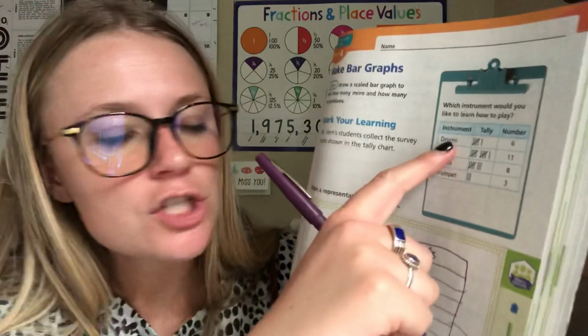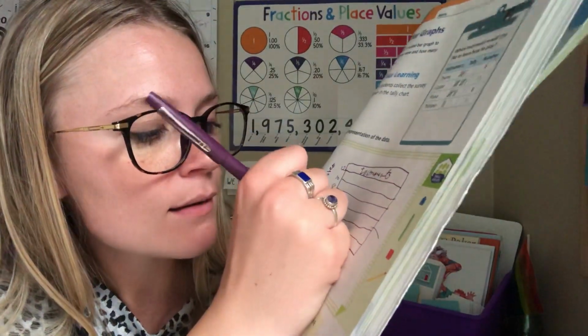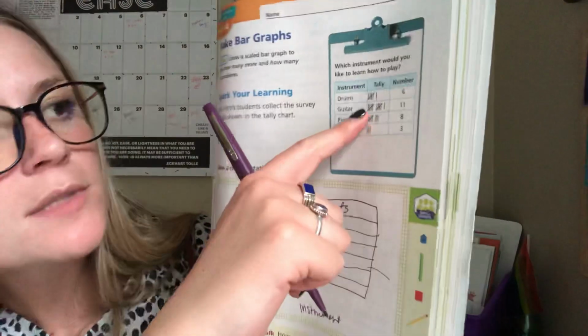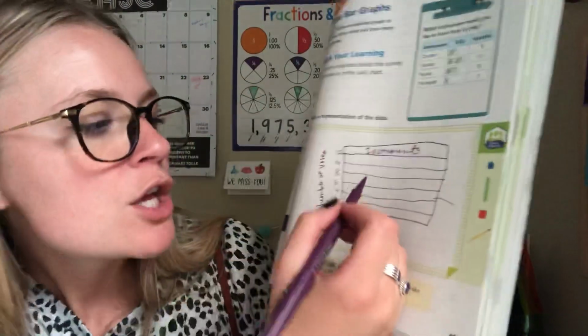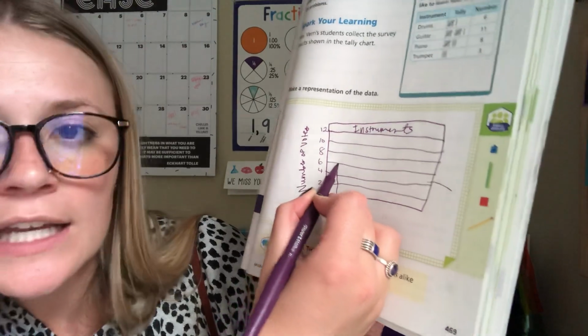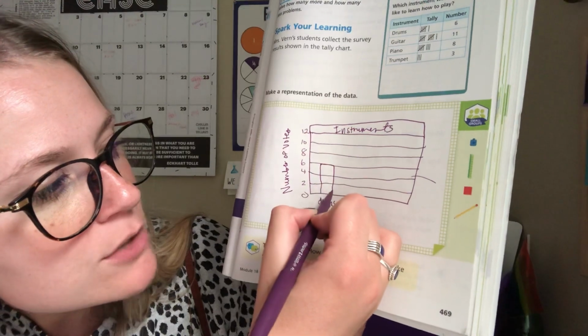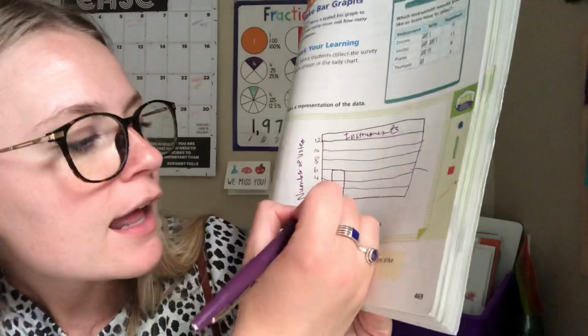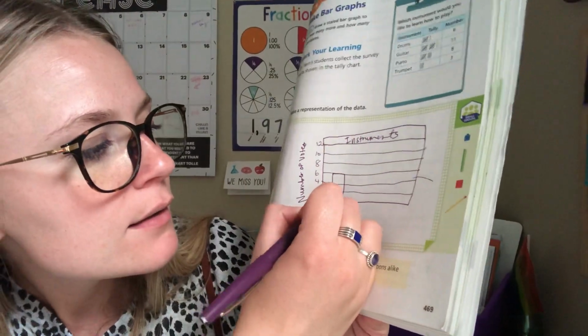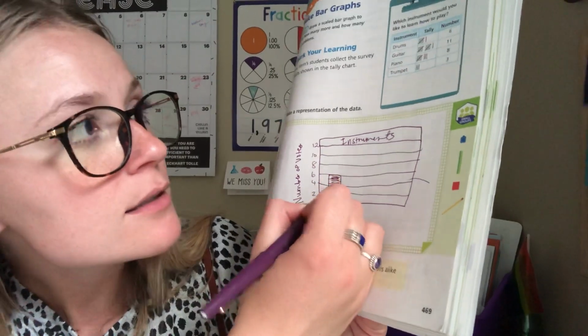So first I'm going to start with the drums. I write drums. Okay, and drums got 6 votes. So I am going to draw a line all the way up to the line 6. I'm going to go across a little bit and down to create a bar. And then I would fill it in. Maybe use a different color to make it all cute.